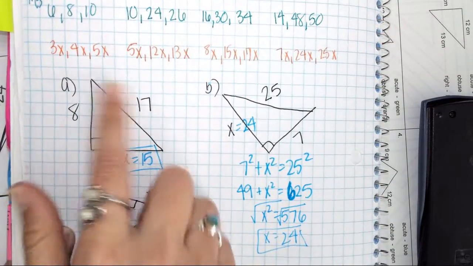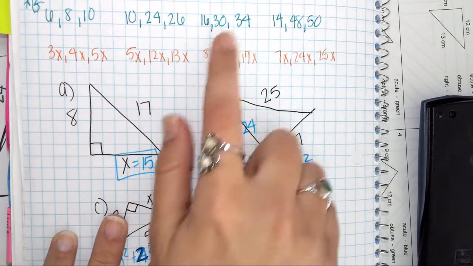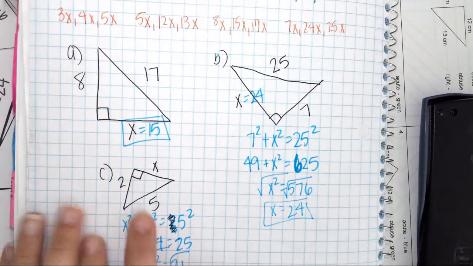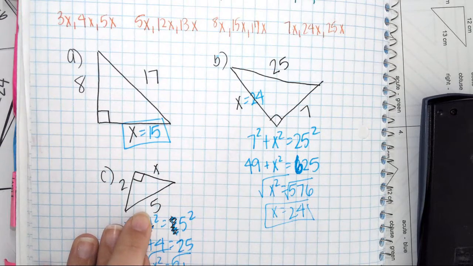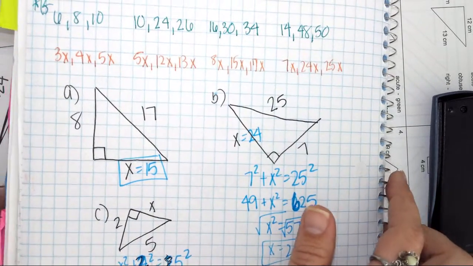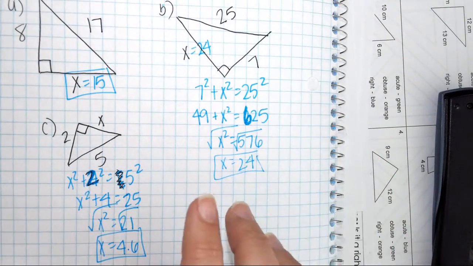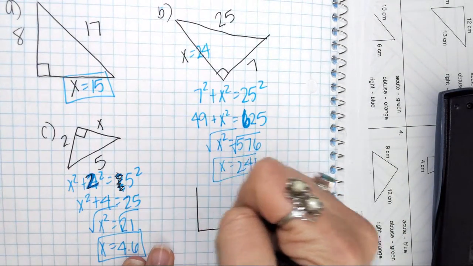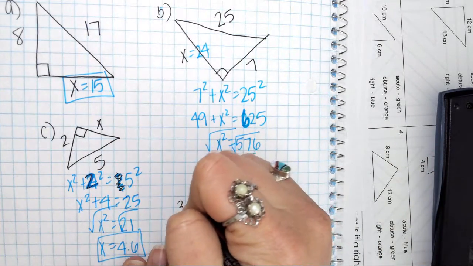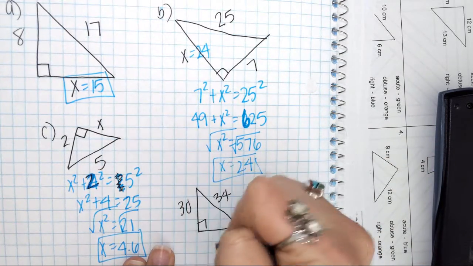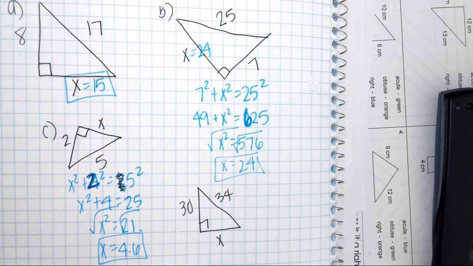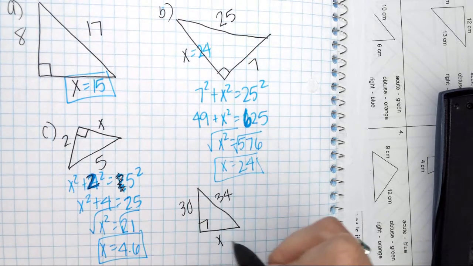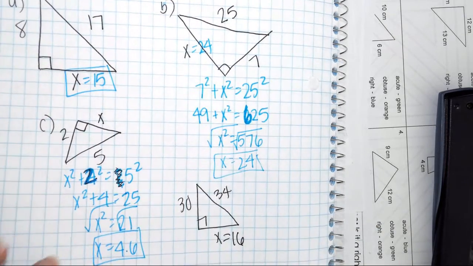So when I give you these, we don't have to use the Pythagorean theorem because we match these up with our triples, right? Well, what if it's like 2 and 5 and those don't match up with a triple? What do we have to do? You got to do the Pythagorean theorem. What if I gave you a triangle that said 30 and 34? What would the missing side be? Look at your list of triples and see if you can find the missing side length. 16. Why? Because that's part of the triple. Good. Both of you get a point.